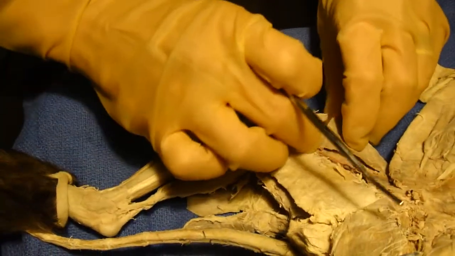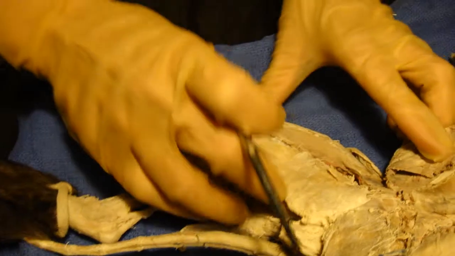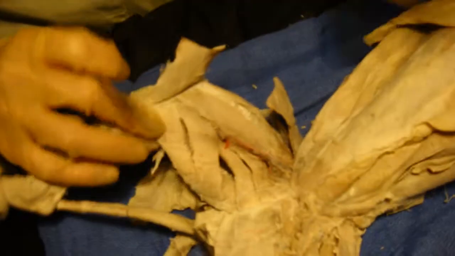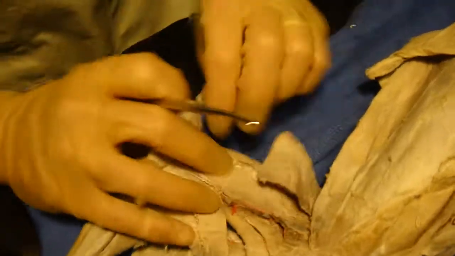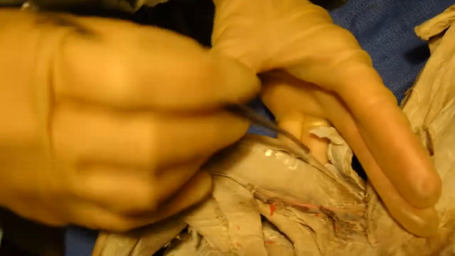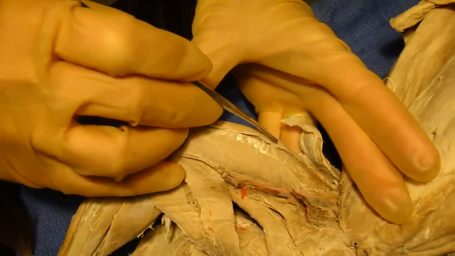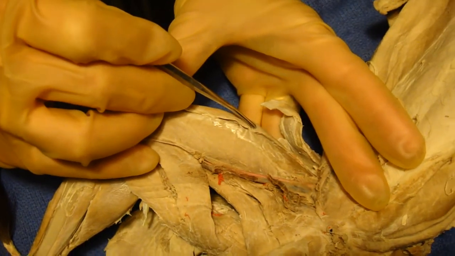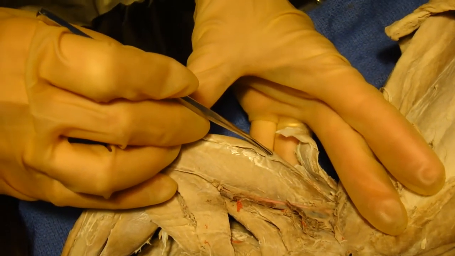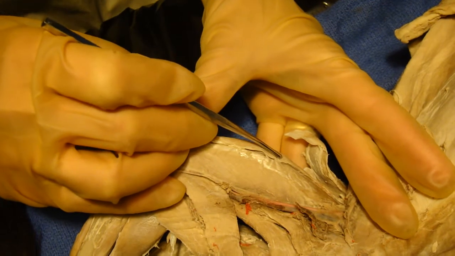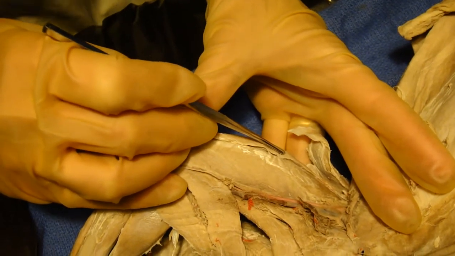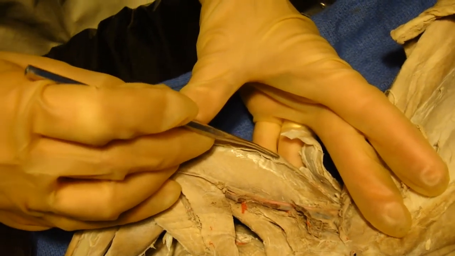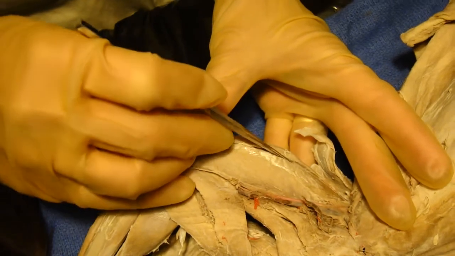The reflected deep muscles of the hind limb. The vastus lateralis. Vastus lateralis is here. It's like a hot dog in a bun. This is the vastus lateralis here. It originates at the greater trochanter of the femur and linea aspera. The insertion is at the patella and tibial tuberosity, and it acts in extending the lower leg.